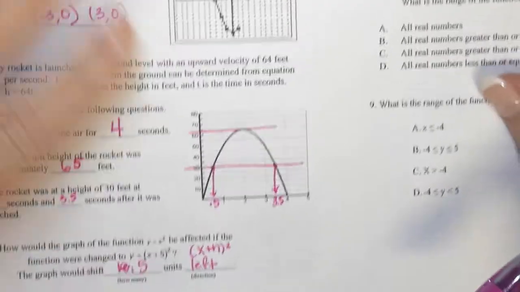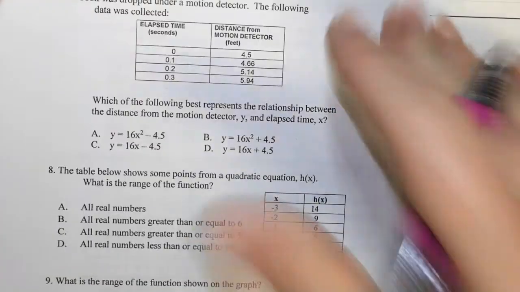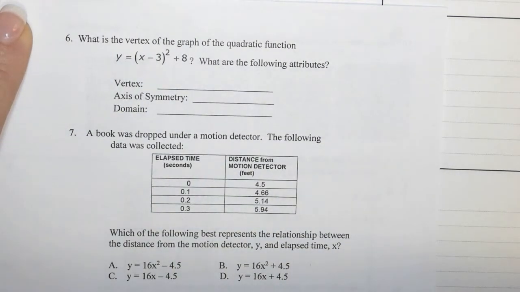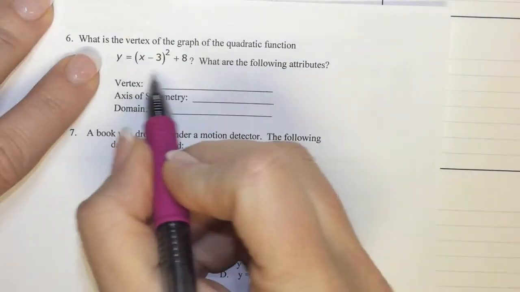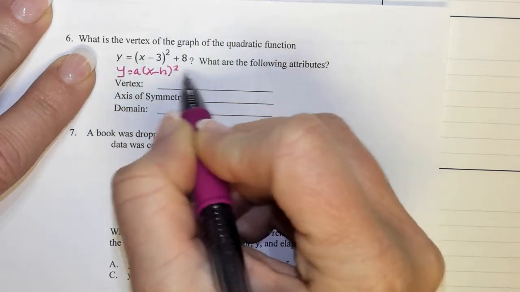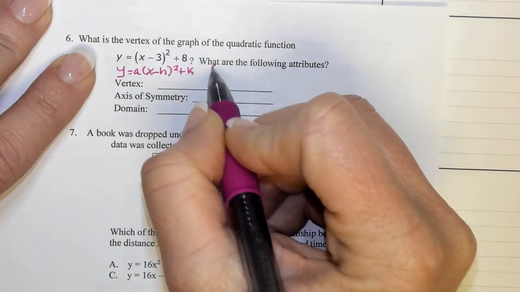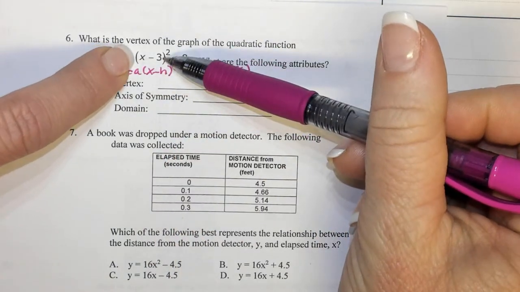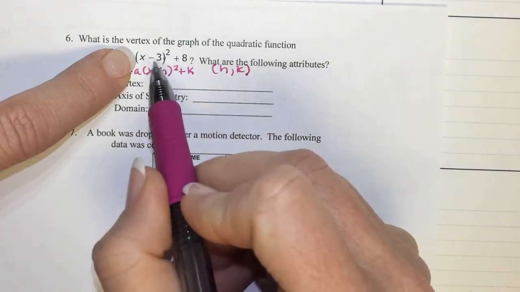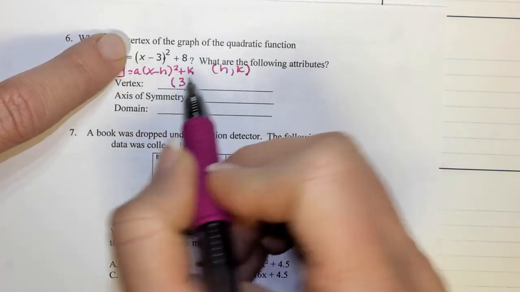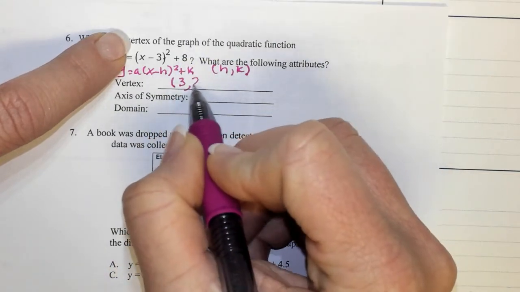All right, let's go on to number 6. So what is the vertex of the graph of the quadratic function y equals x minus 3 squared plus 8? So this is in the vertex form. Remember, y equals a times x minus h squared plus k, where my vertex is h comma k. So recall that whenever I pull that value out of the inside of the parentheses, it's always going to be the opposite. So it won't be a -3, it'll be a positive 3. And then my k value is going to be 8.